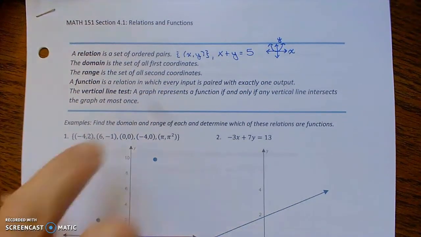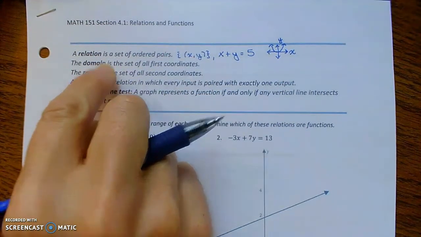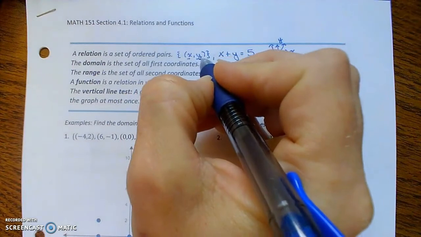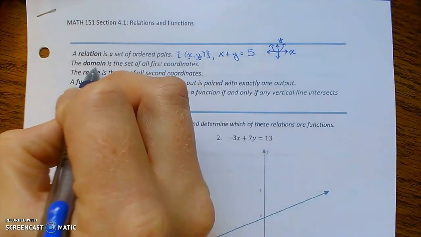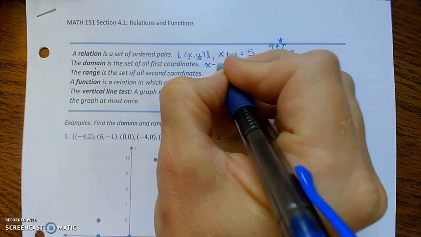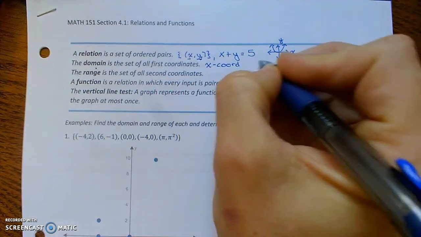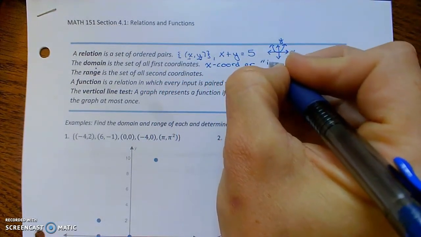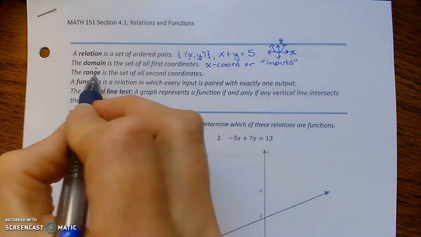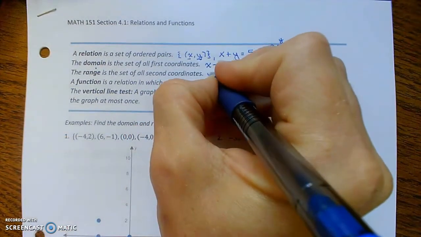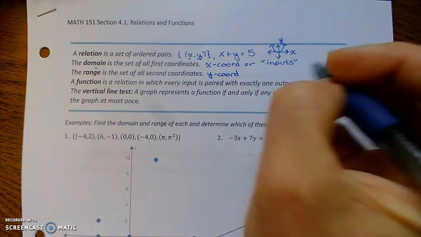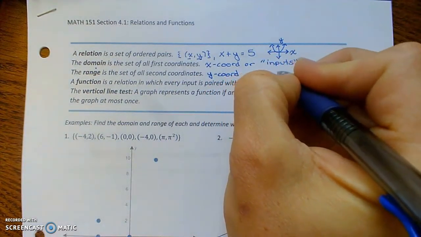Okay, so when you have a relation, then you can talk about the set of all input and output values. So the domain of a relation is a set of all those first coordinates. So those would be your x coordinates, or sometimes we just call them the input values. So we'll say the set of all inputs. And the range is a set of all those second coordinates. So usually those would be our y coordinates, or whatever second variable you're using, or we'll just call them the outputs.